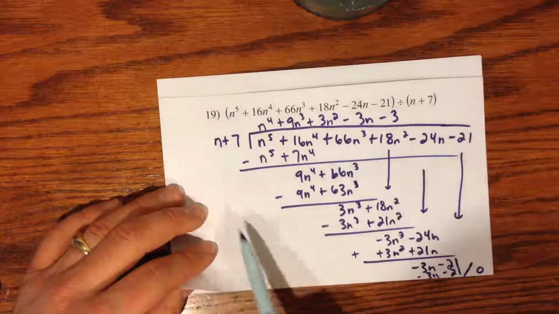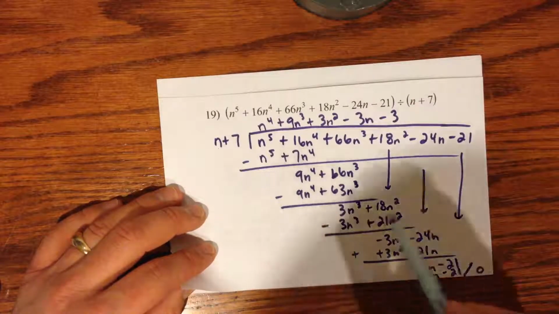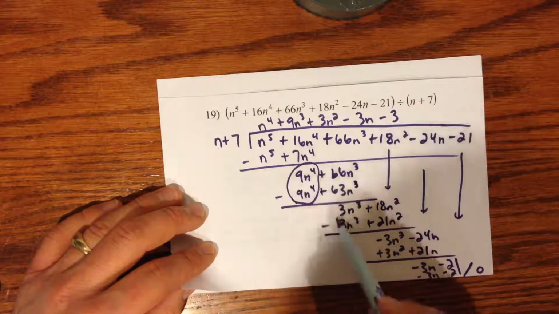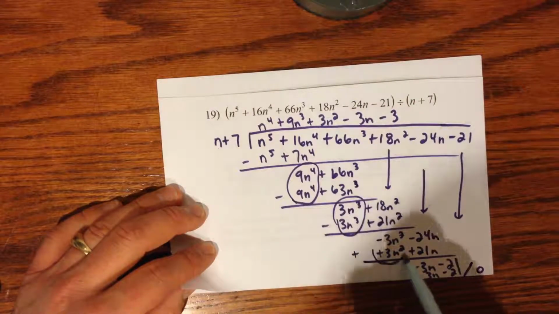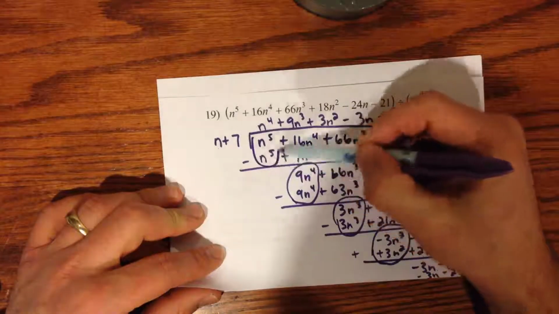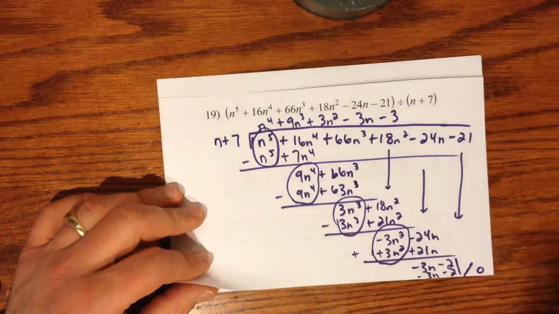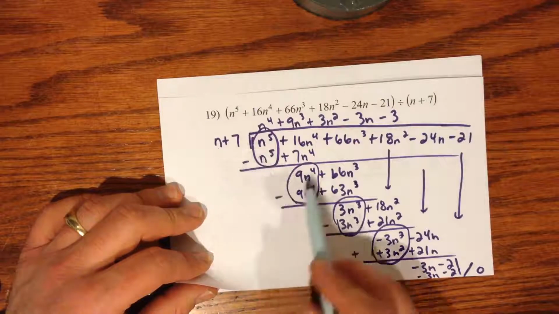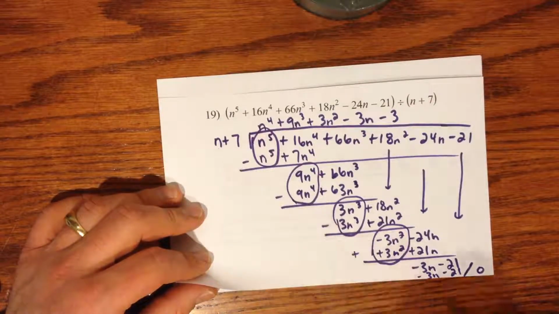So you notice each and every time this first part needs to match up. That's when you know you're doing it right. Okay? So every single time this first part was the exact same, because I'm subtracting. If I want something to go away when I'm subtracting, I need them to be exact.